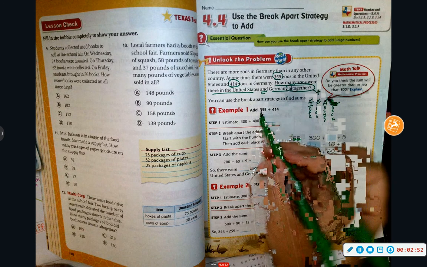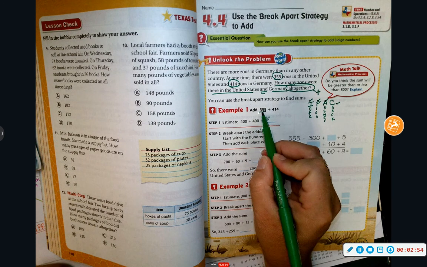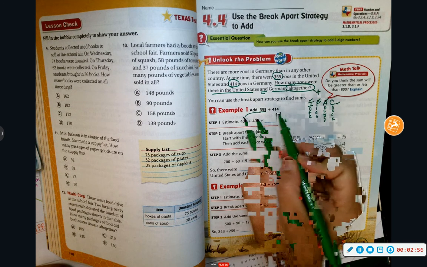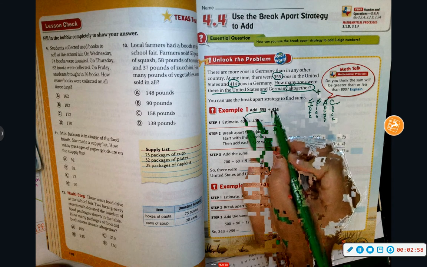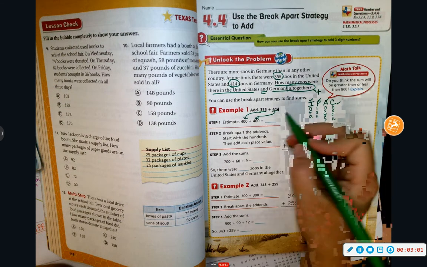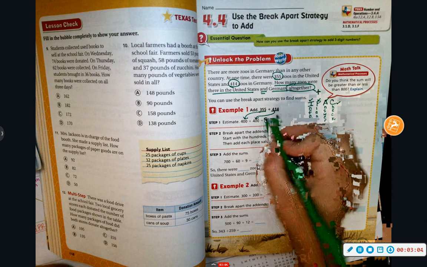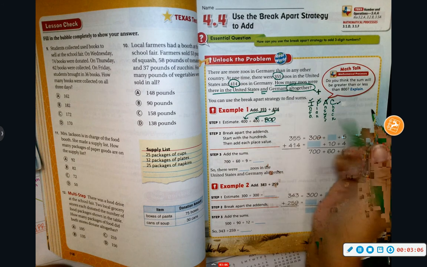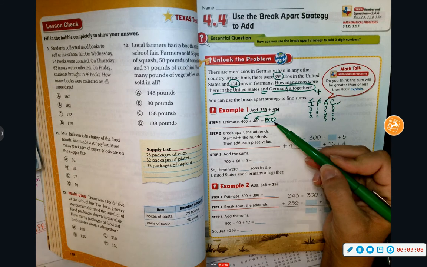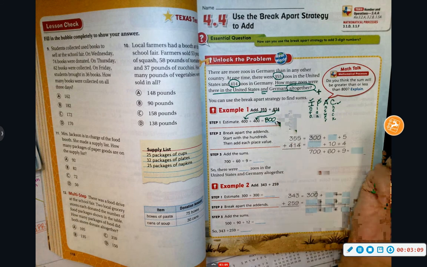So for their estimating, they went ahead and rounded 355 to 400, 414 to 400. So our estimate would be 800. So that tells me when we get our final answer, it should be about 800.